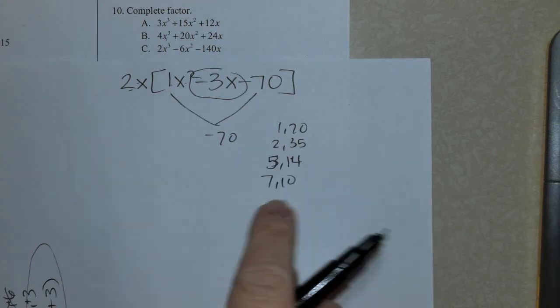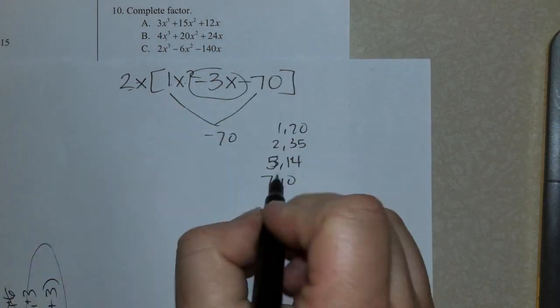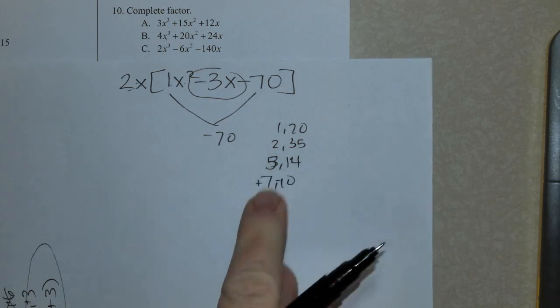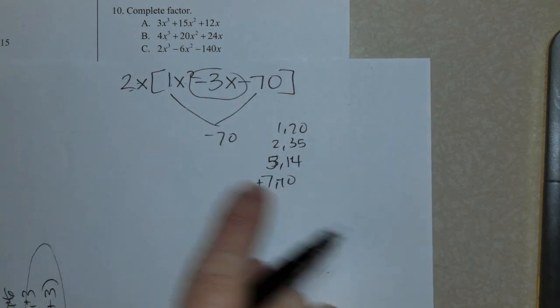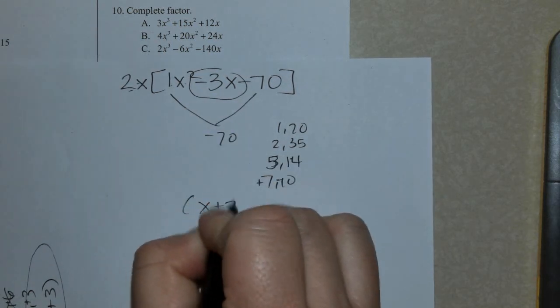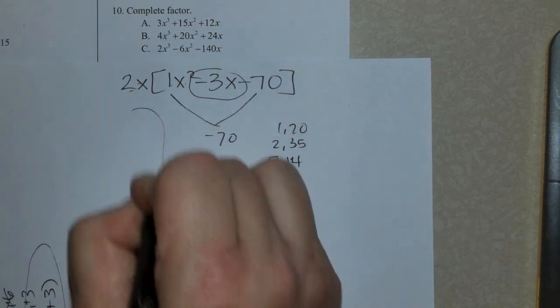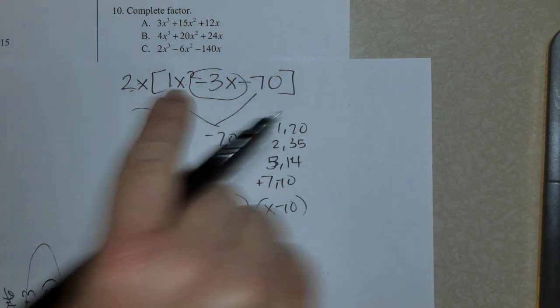So 7 and 10. And not only 7 and 10, if I make the 10 negative and the 7 positive, I'll get a negative 3 and a negative 70. X plus 7, x minus 10. Don't forget about the 2x, and we don't have to worry about bottoms up.